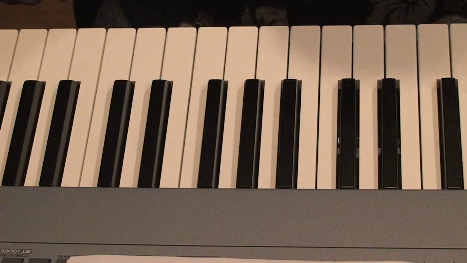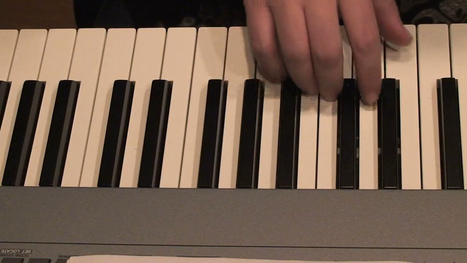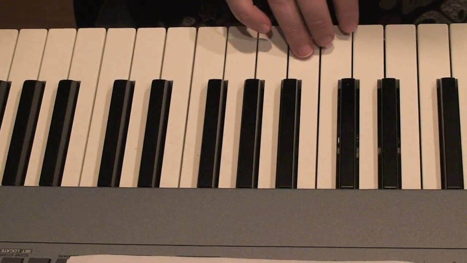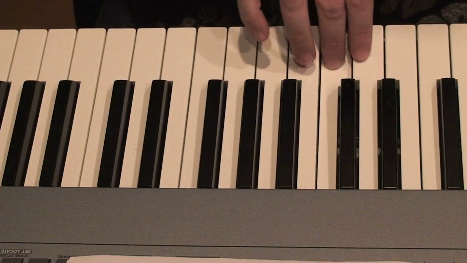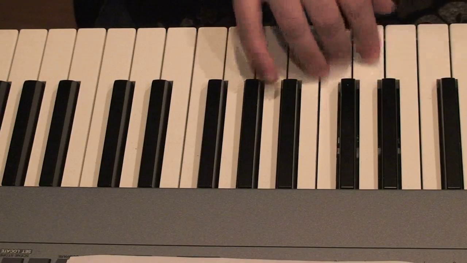In the case of a C major scale, the G note is the 5th degree because it is 5 notes away from the root of C. 1, 2, 3, 4, 5. The F note is the 4th degree. 1, 2, 3, 4. The E note is the 3rd degree. 1, 2, 3.